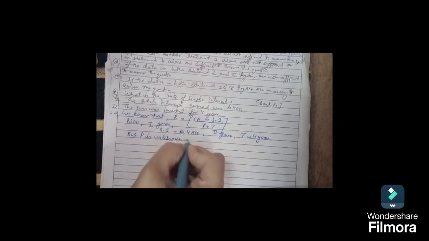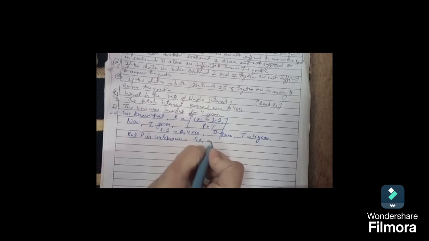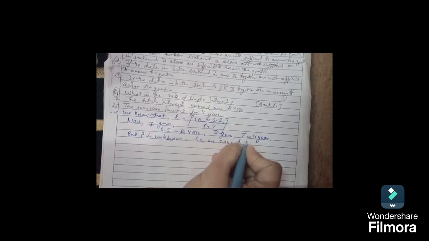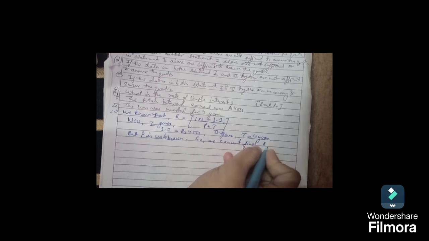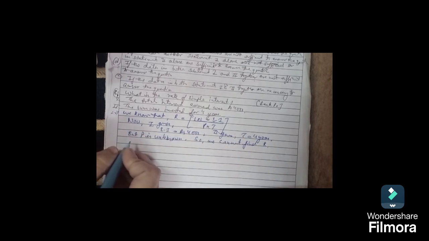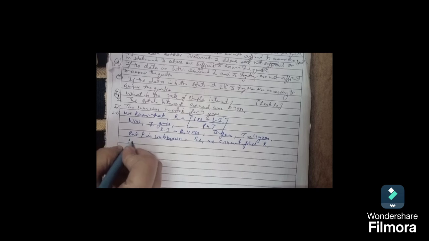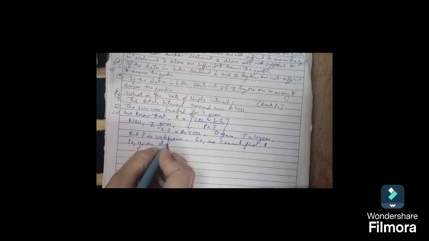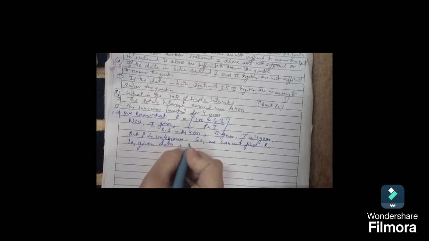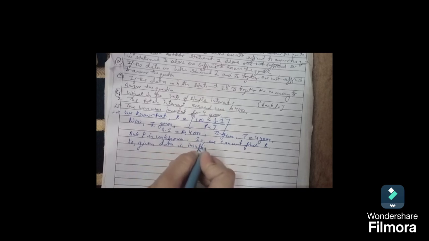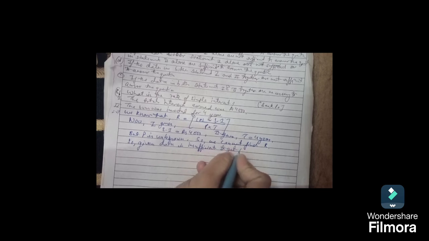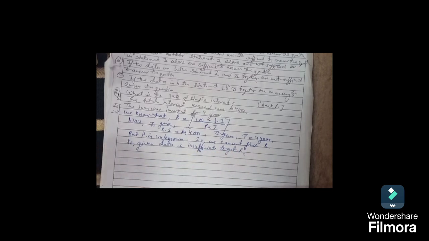You cannot find R. So the given data is insufficient to get R. So here we go with the option, that is the option D.